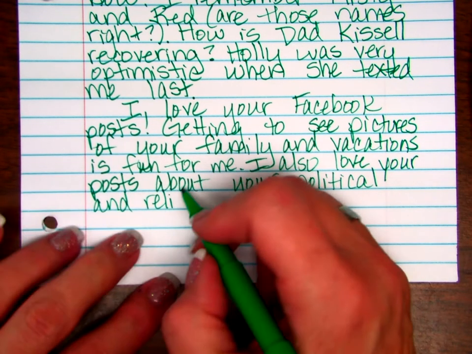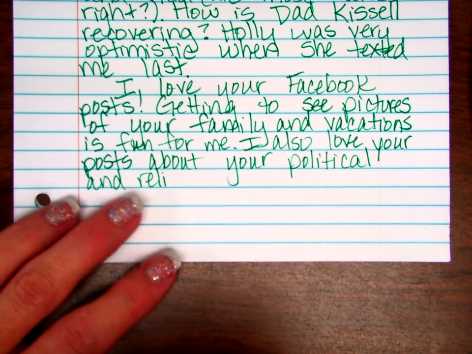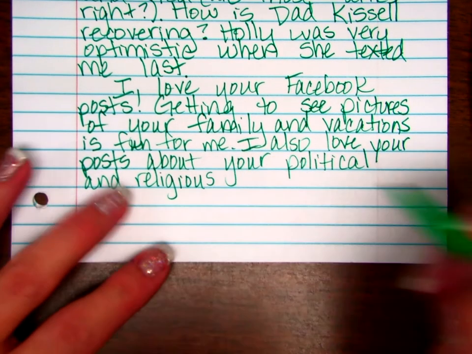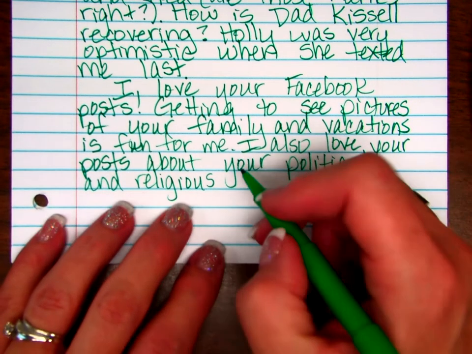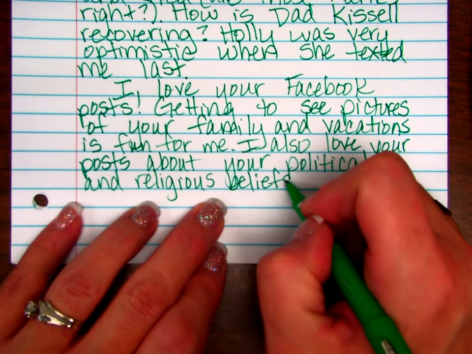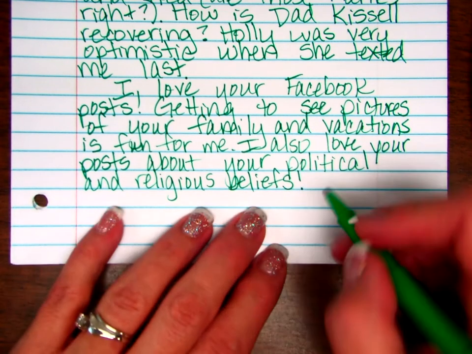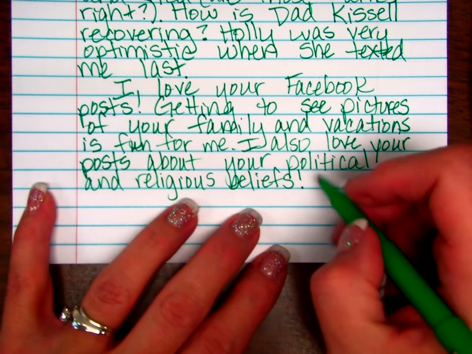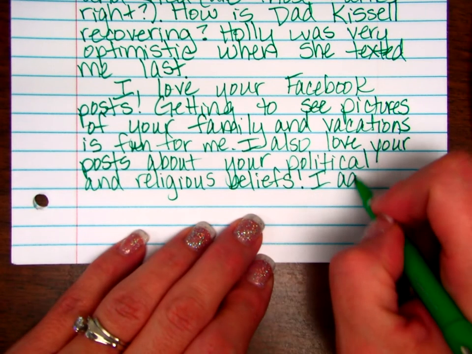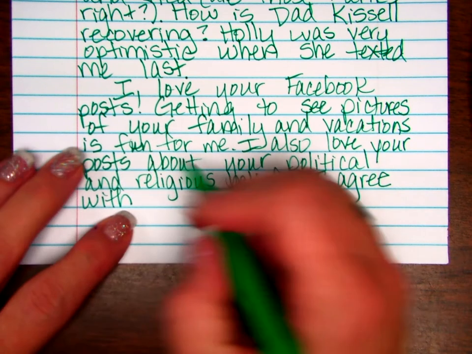And last, her belief system posts are fun as well. I mean, I enjoy them. I'm going to tell her that I agree with all of her belief system posts.